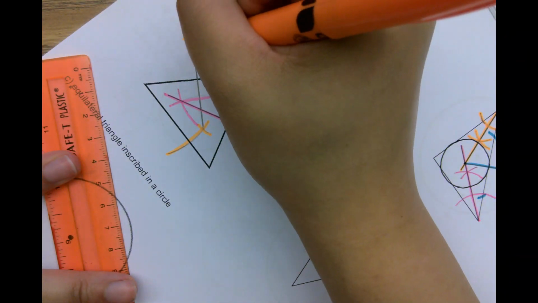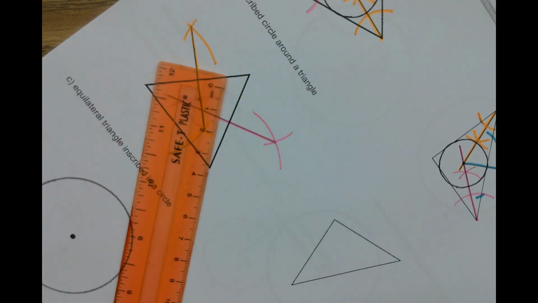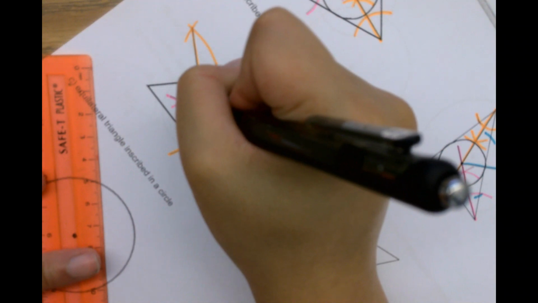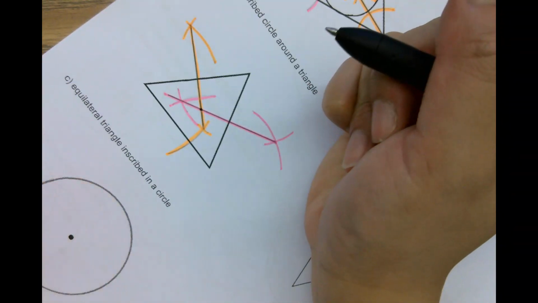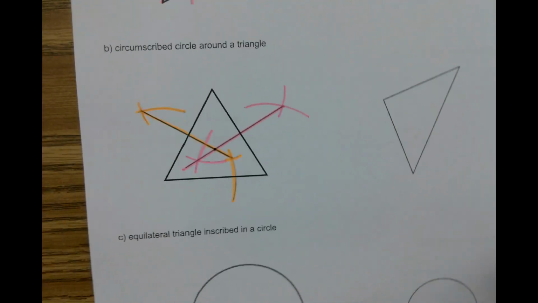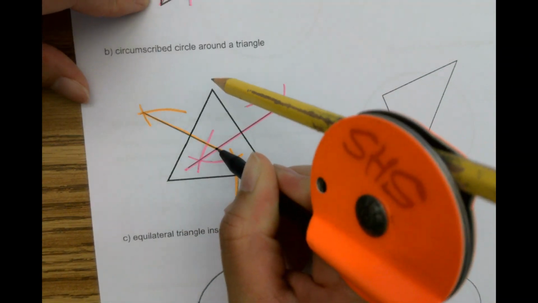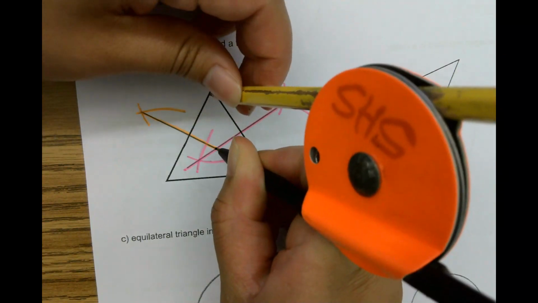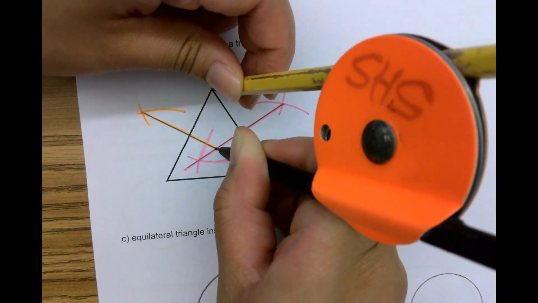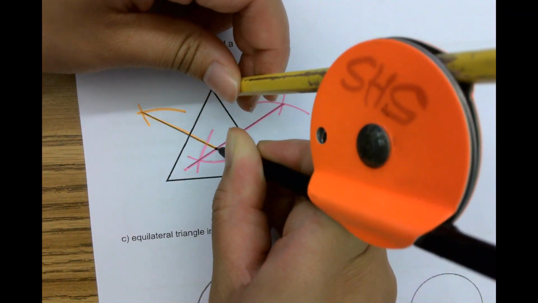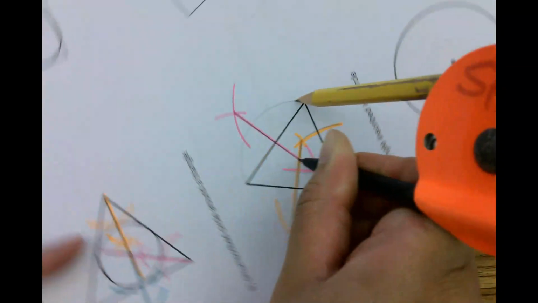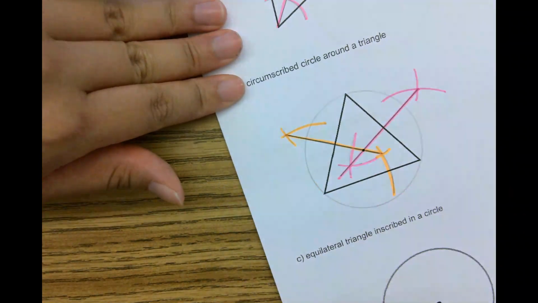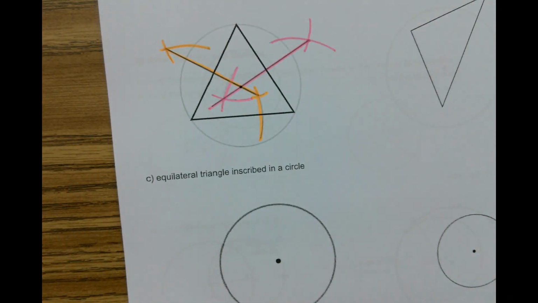This gives me the center of my circle, so that's right here. And this one is a circumscribed circle, it's around the triangle. So from here, pointy part at the center of the circle, you measure to one of your vertices. Doesn't matter which one, they should be equidistant now. And you're going to go around. Look at that, looks good. I'm not going to ink it in, but there you go.